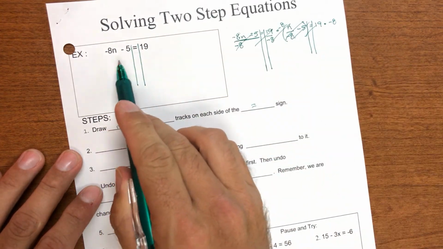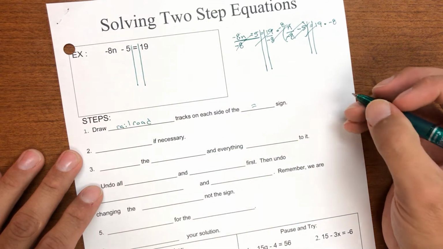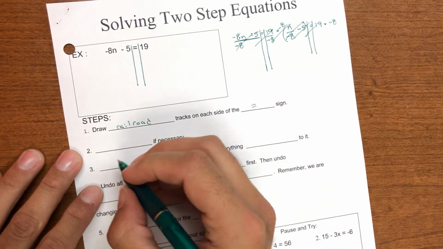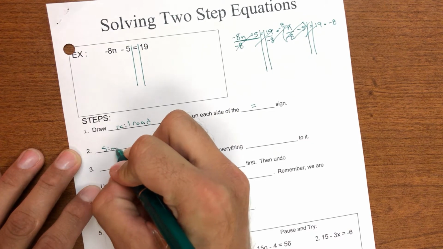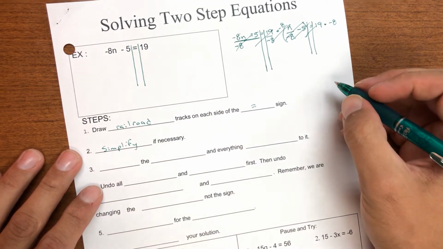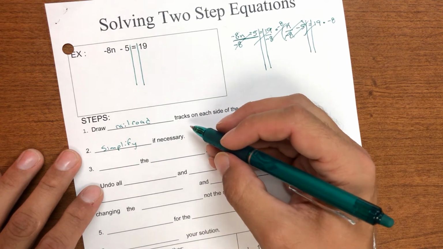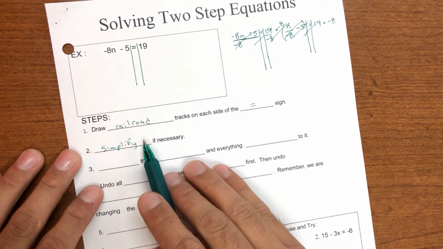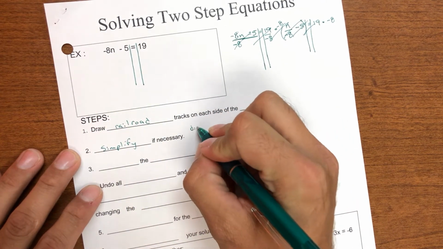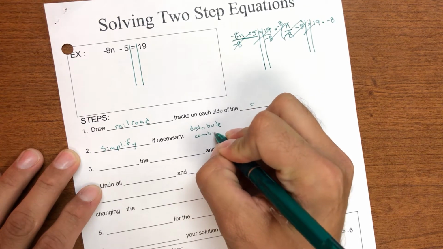And when I look at this side, there's quite a few things going on. On this side, it's nice. It's just a 19, not too bad. Step two is to simplify if necessary. And I don't know how much of that we'll practice this year, but it is something that you might see. We did see a problem like that last week, where what it means by simplify is to distribute if we need to, or to combine like terms.